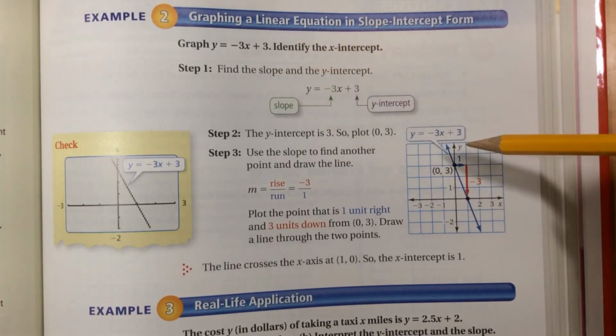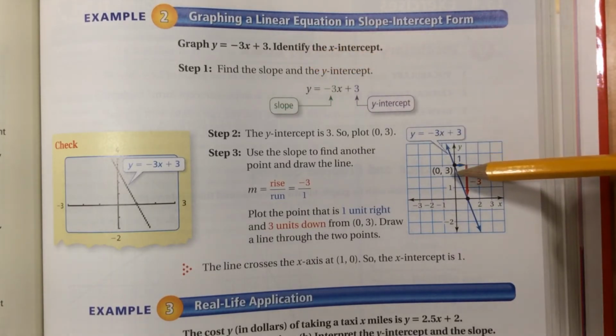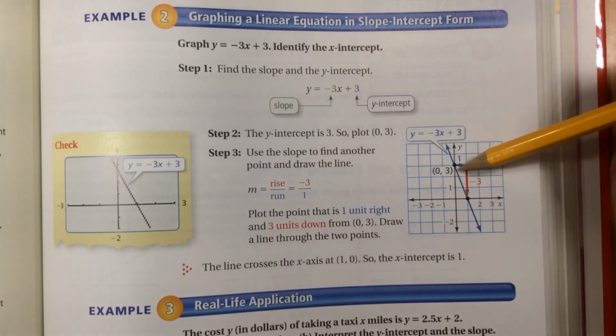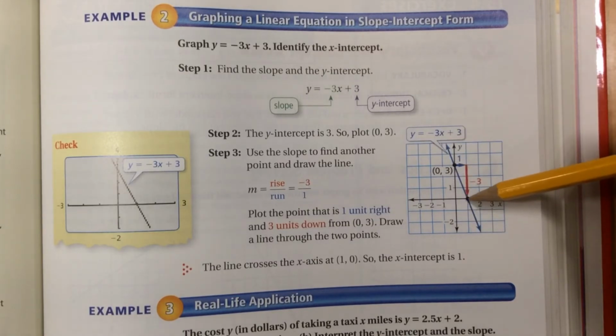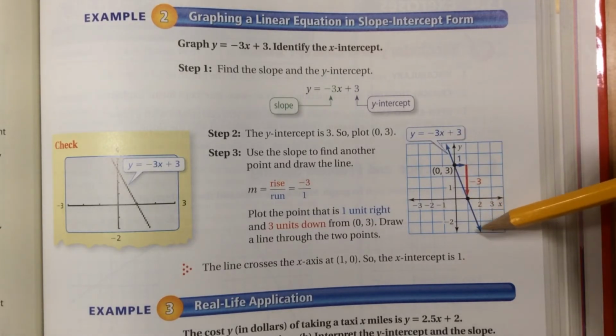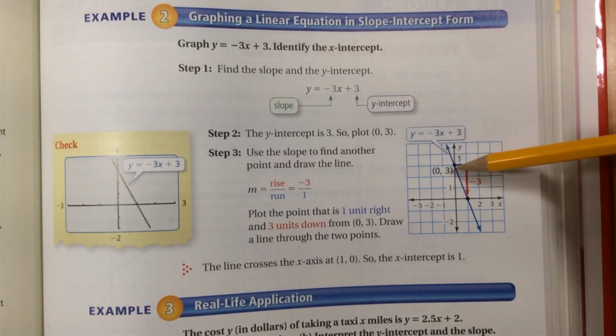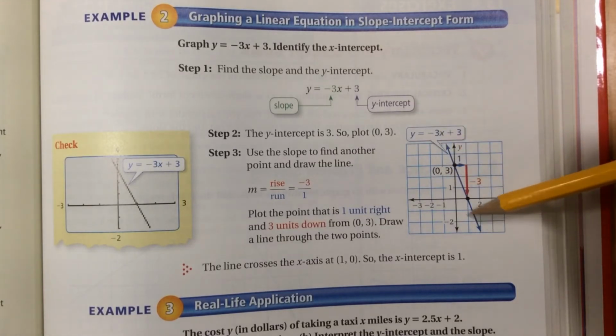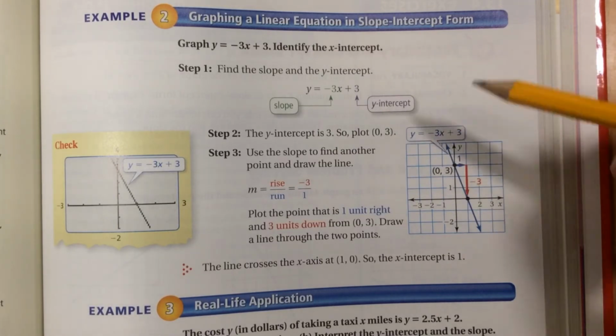And now a slope of negative 3 means down 3 over 1. So we put a dot at down 3 over 1, and we can draw our line right there. And you'll notice it goes down 3 over 1 again here. And if the graph went high enough, you'd see it went back 1 and up 3, and it continues on up and down like that.